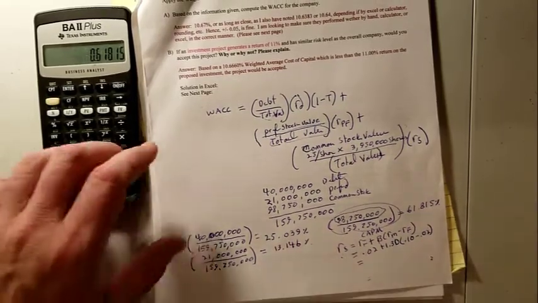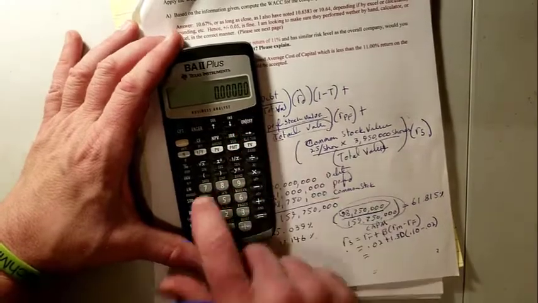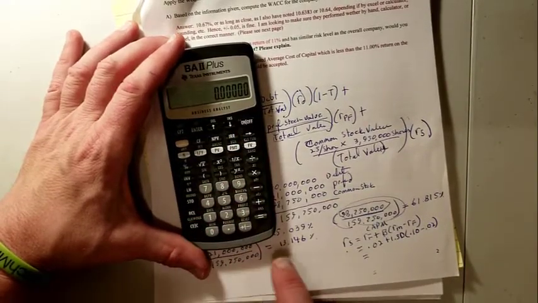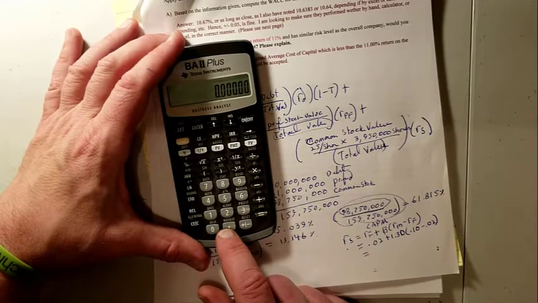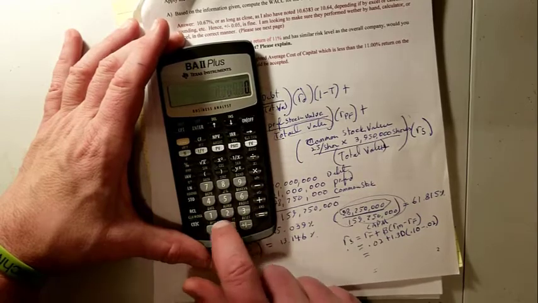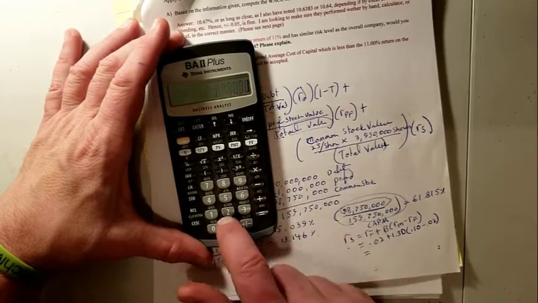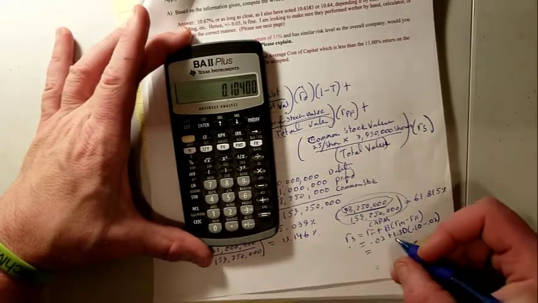So this is going to give us, let's see how much that turns out to be. Again, this is using the capital asset pricing model to get the return on common stock. So that would be 0.08 times 1.30, which is 10.40.